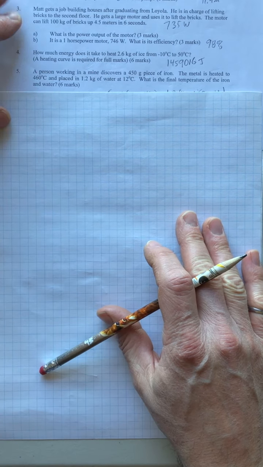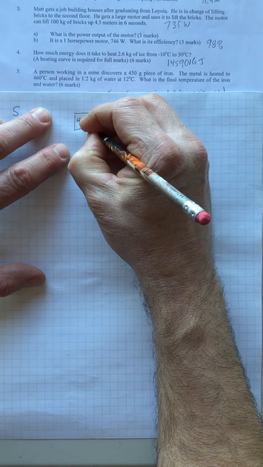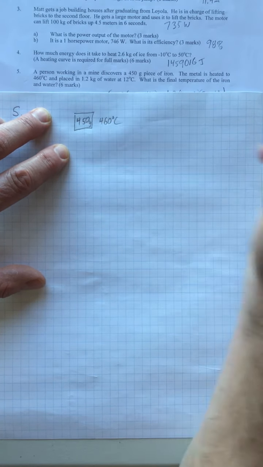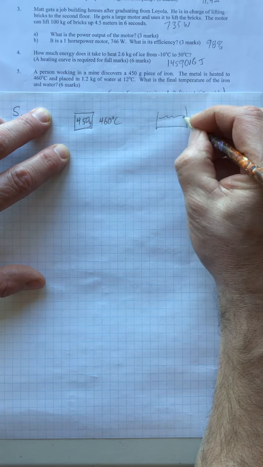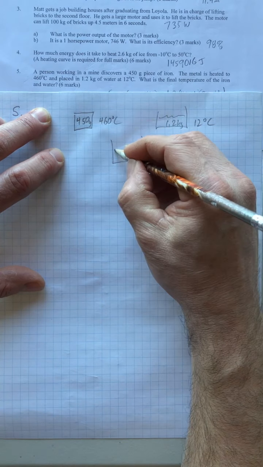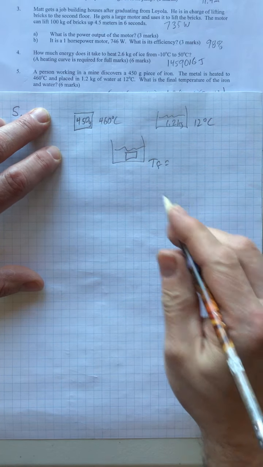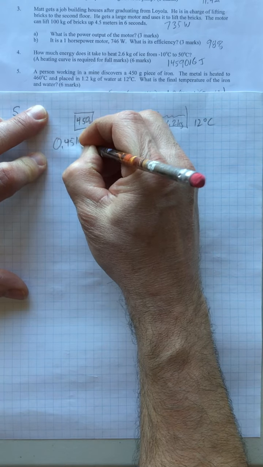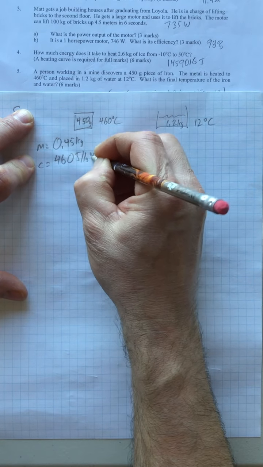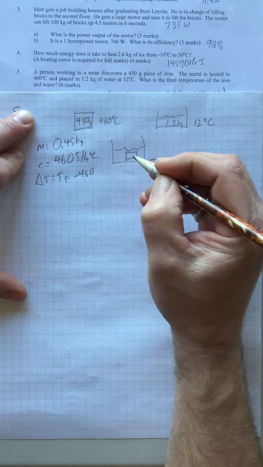So a person working in a mine discovers a 450 gram piece of iron. Let's draw a little picture here. 450 grams. The metal is heated to 460 degrees and placed in 1.2 kilograms of water at 12 degrees Celsius. So this guy plops into there, and they're both going to be together, so they're going to have some final temperature where they're together. This is 0.5 kilograms. The C for iron is 460 joules per kilogram degree Celsius. And delta T will be T final minus the initial temperature of 460.